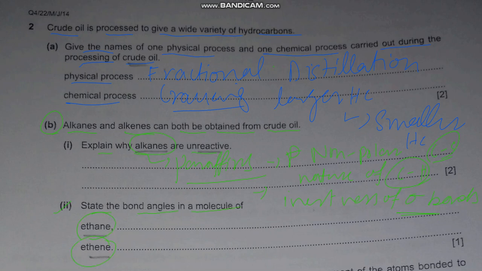In the second part, state the bond angles in the molecule of ethane and ethene. The bond angle, as we know, in ethane: there are four bonds and sp3 hybridization. For sp3 hybridization, the angle should be 109.5 or 109 exactly. And in ethene, for hybridization purposes, we consider the double bond as a single bond.